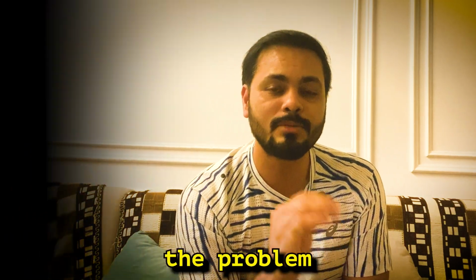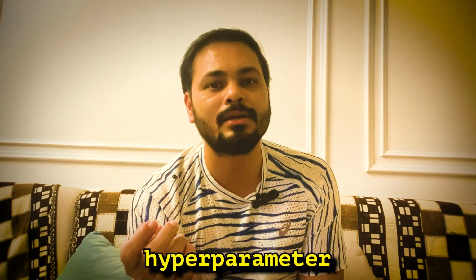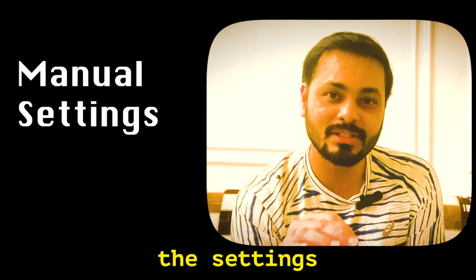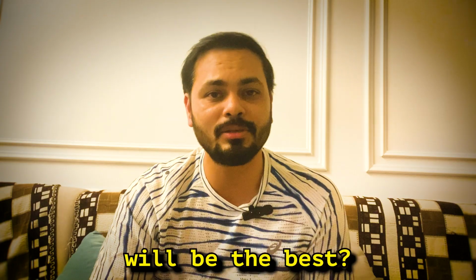Now that we have solved the problem of biased evaluation, let's go to the next big thing, that is hyperparameter tuning. These were the settings you manually chose earlier, like max depth, min samples leaf, min samples split. But how do you know which combination will be the best?